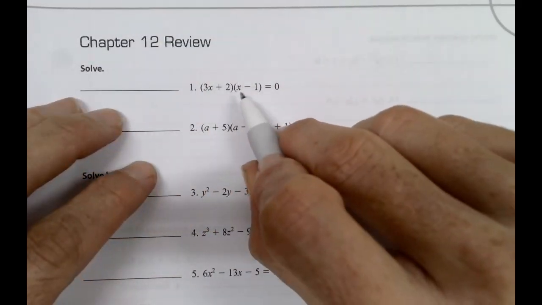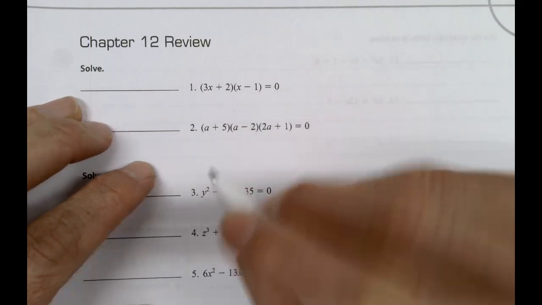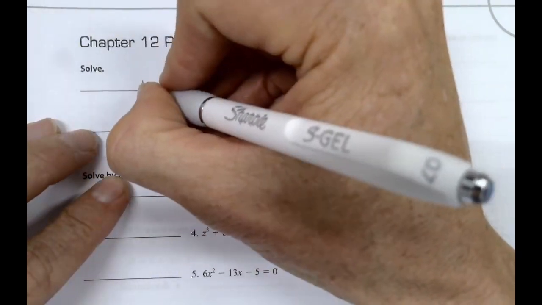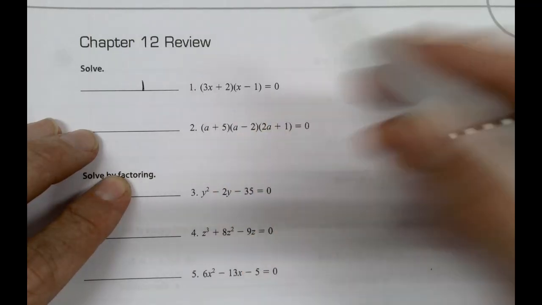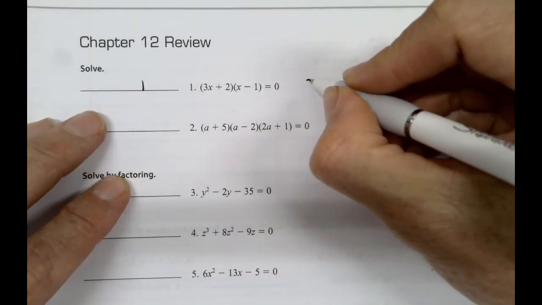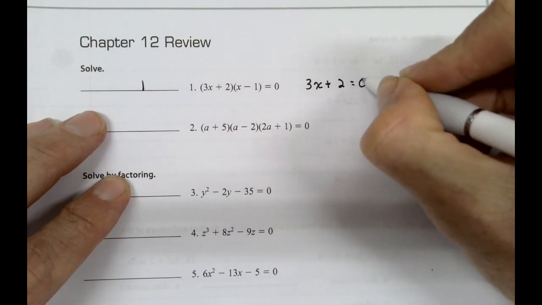Well, I can look at this one right away, and I can see if I plug in a 1 for x, I'm going to get a 0. So there's one of my answers right there. It's going to be 1. This one may be a little bit more tricky. I need to know when 3x plus 2 is equal to 0.